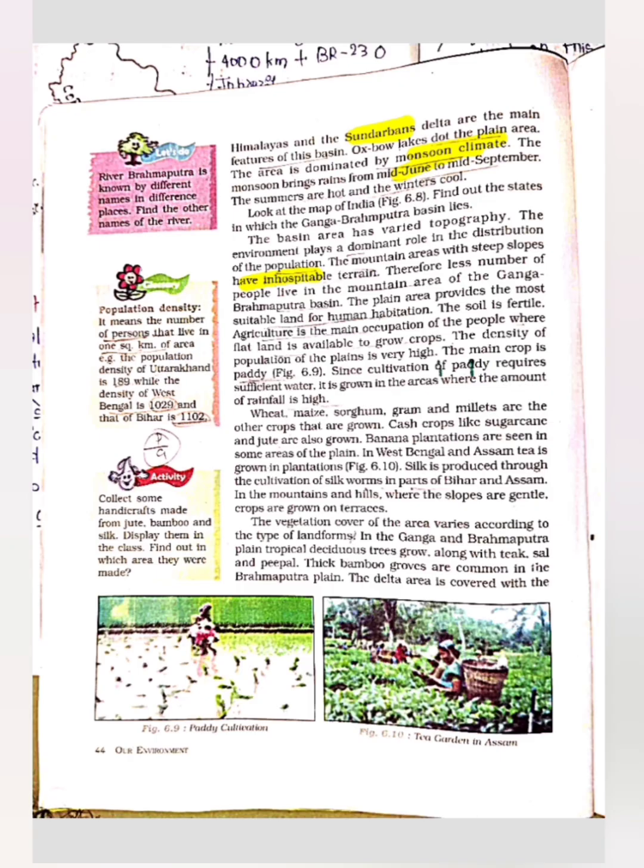Agriculture is the main occupation of the people, as flat land is available to grow crops. The population density of the plain is very high. You know about population density: it is the total number of persons who live in a unit square kilometer, and the plain area density is high. You may see Bihar, whose population density is 1102, meaning 1102 people live in 1 square kilometer. This is the population and livelihood according to the topography and environment.